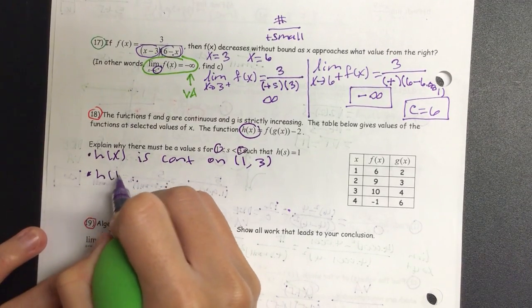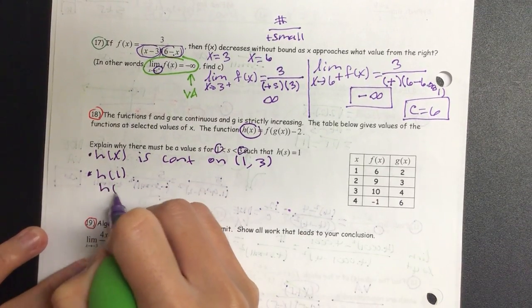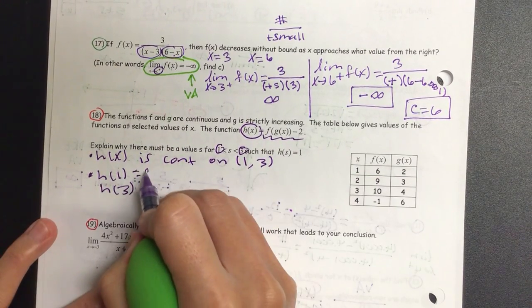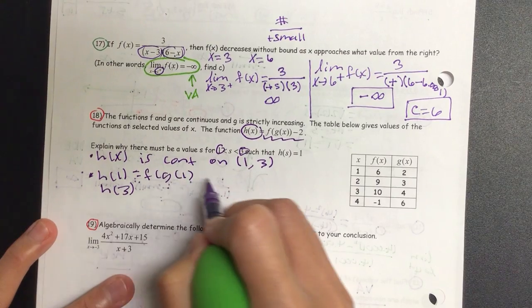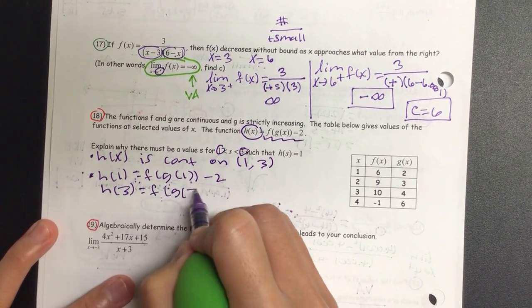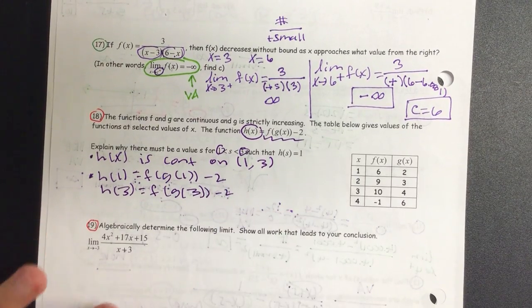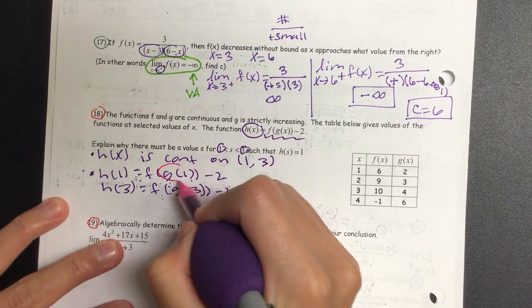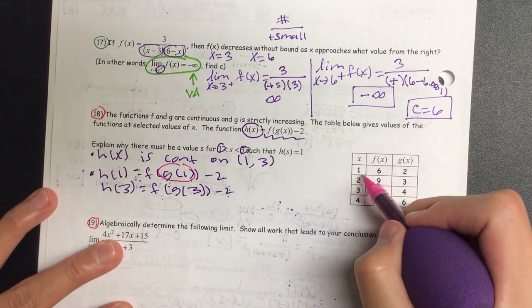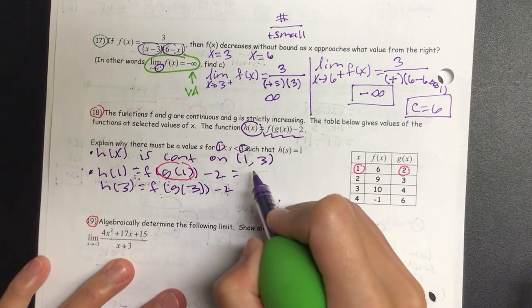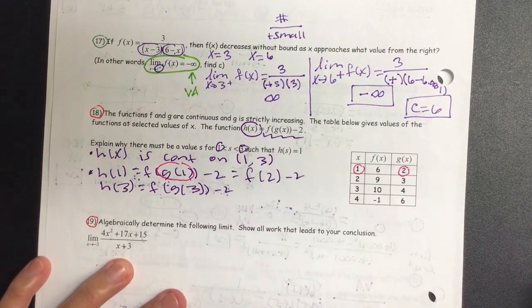So we have h of 1, and then we have h of 3. And let's plug it into the function provided. So we have f of g of 1 minus 2. Then I have f of g of 3 minus 2. So starting from the inside, it's saying when x equals 1, what is our g value? So when x equals 1, what is our g? 2. So we have f of 2 minus 2.